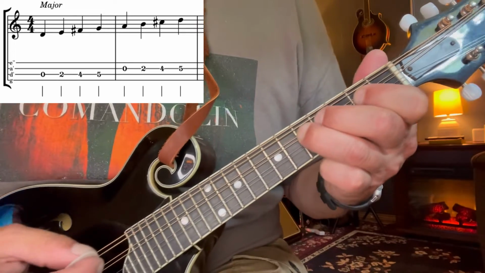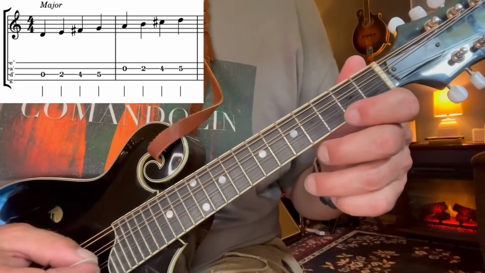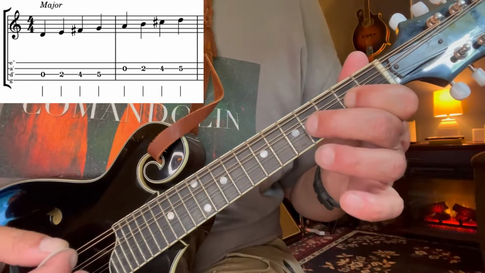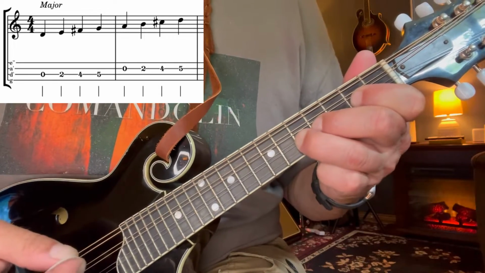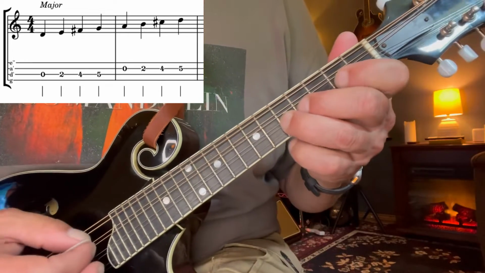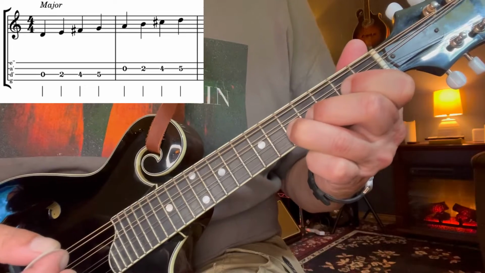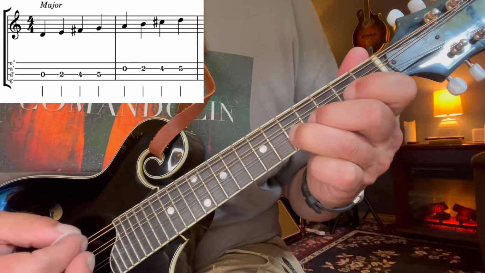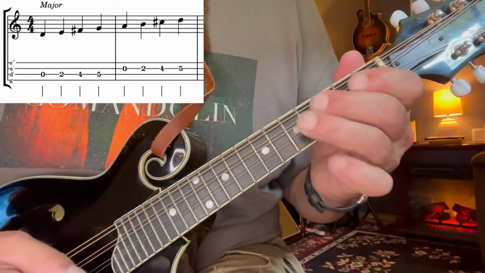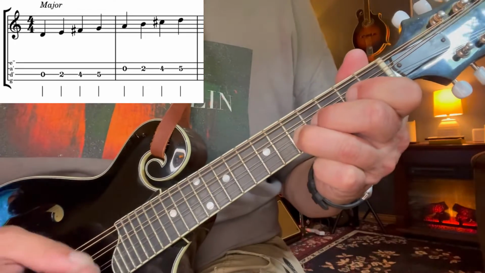On the next string, A string, exactly the same notes. 0, 2, 4, 5. So here's our scale. 0, 2, 4, 5 on both strings. Try going up it and come down it.